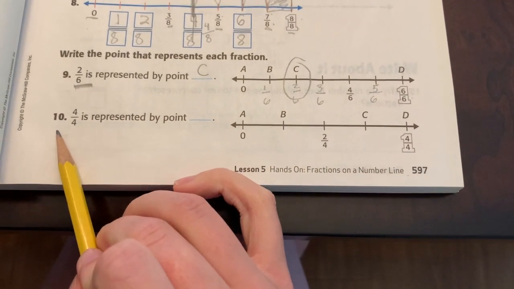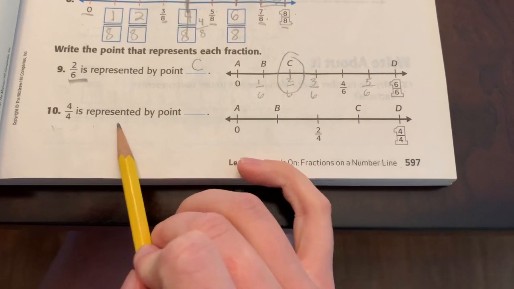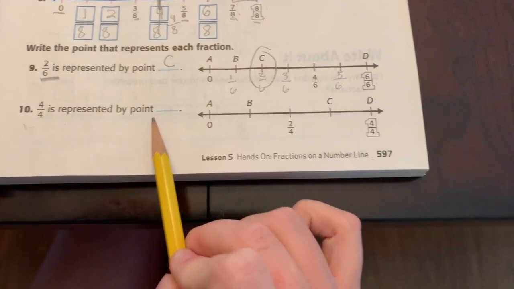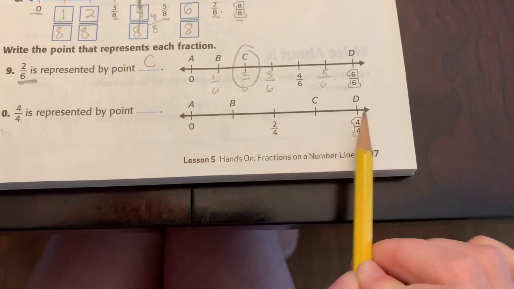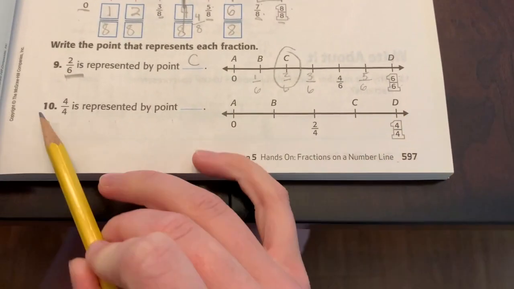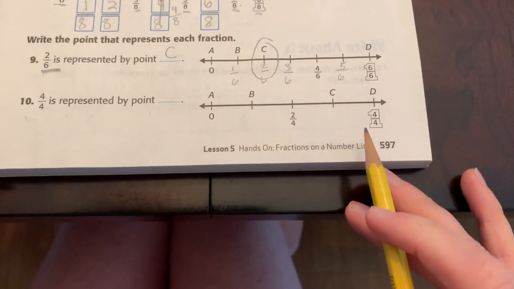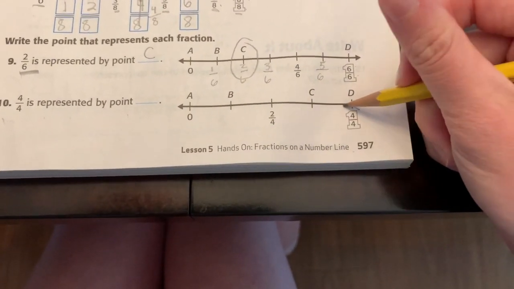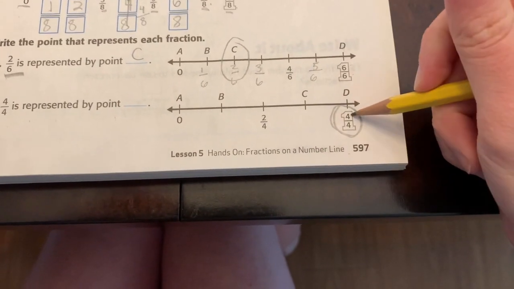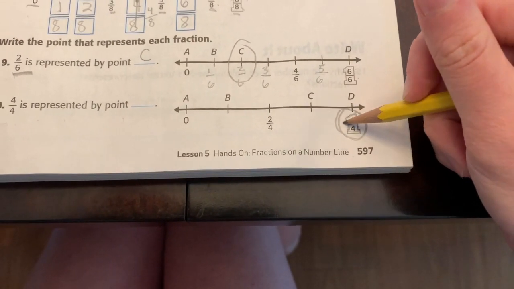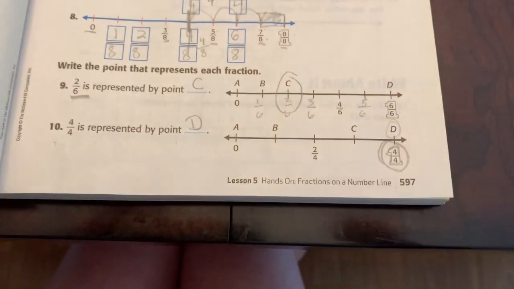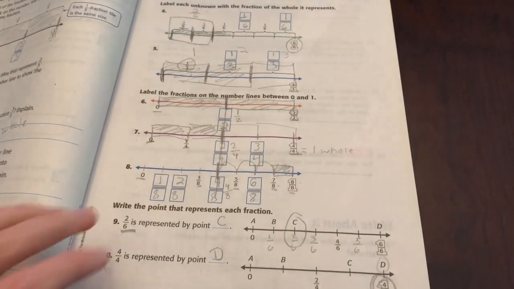Again, number 10, 4/4 is represented by point A, B, C, or D. Friends, do I have to go label out this number line? No, they've already shown me where 4/4 is at. 4/4 is at 1 whole, and that is represented by letter D. All right, we're doing great.